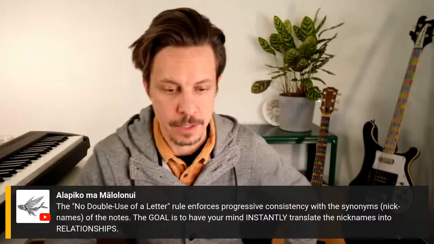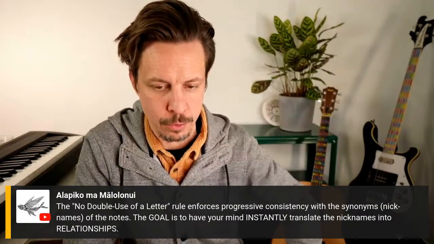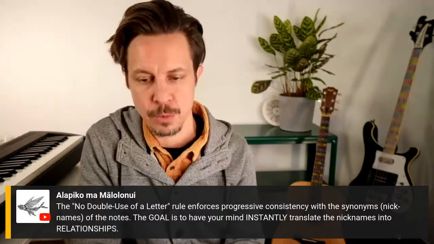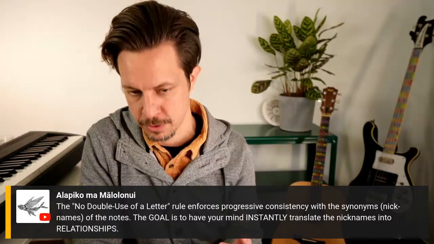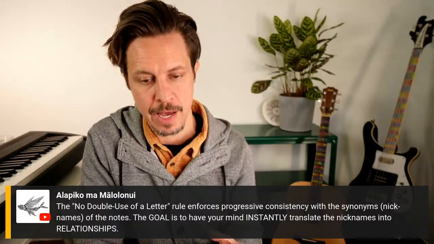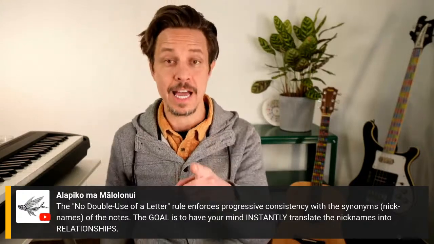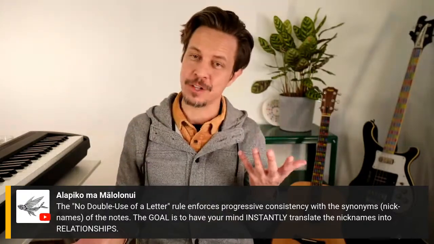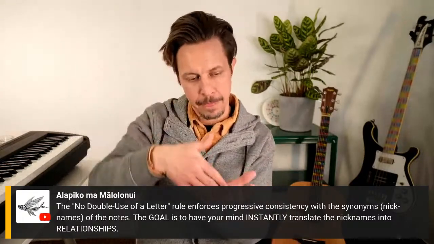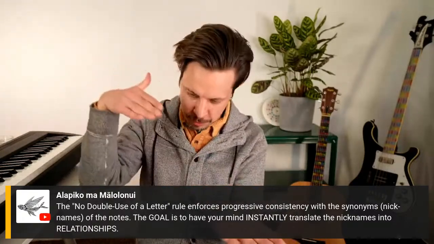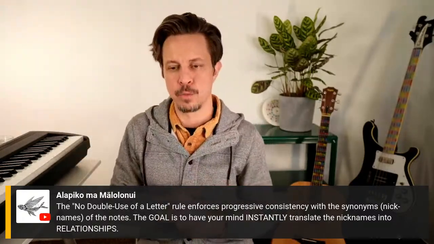So the no double use of a letter rule reinforces progressive consistency with the synonyms, nicknames of the notes. Yes, the goal is to have your mind instantly translate the nicknames into relationships. As always, Alapico, you cut right to the point, which is exactly that.